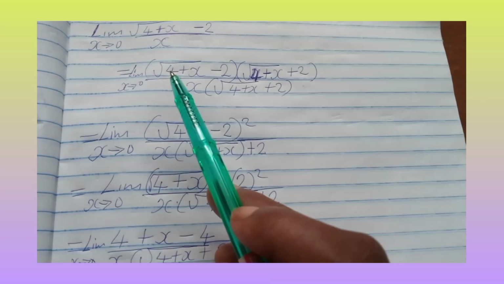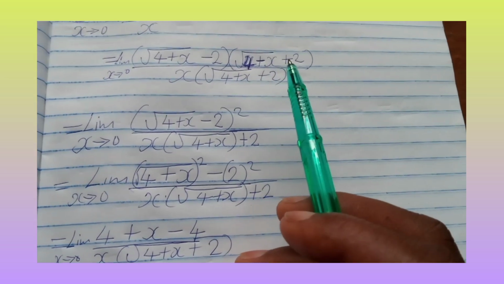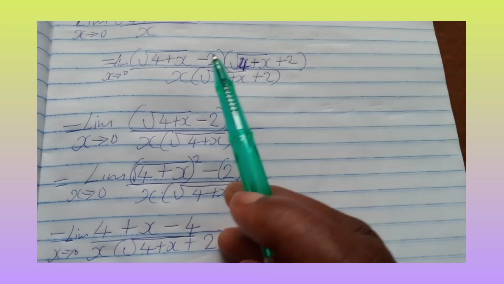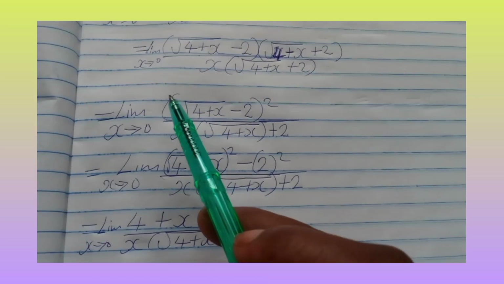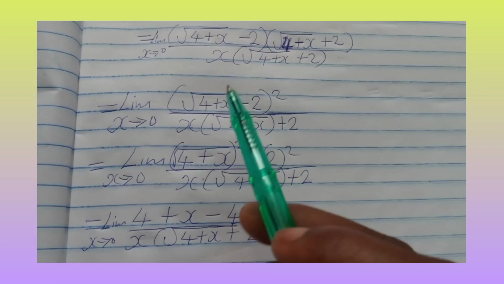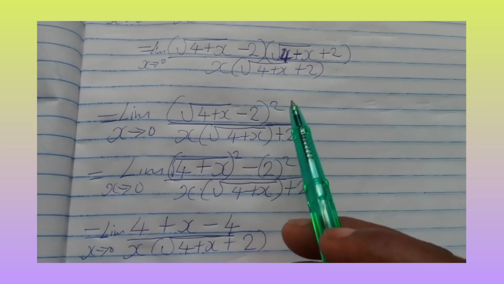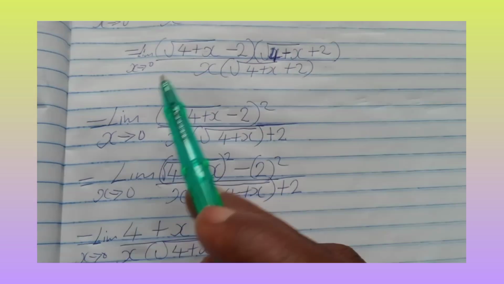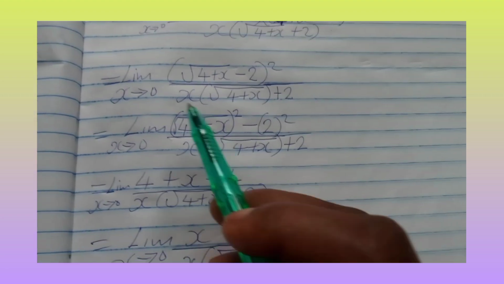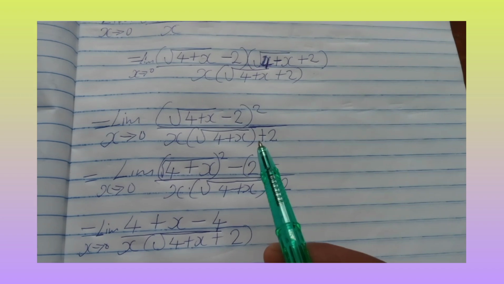You see that the denominator here, square root of 4 plus x minus 2 times square root of 4 plus x plus 2, they are the same thing except that it's only the sign that makes the difference. So minus times plus is the same thing as minus. That's why I have the square root of 4 plus x minus 2 squared, because this is a two-term function. It's the same thing as this two-term function by expansion. So we just square it. We put it together, so that is why you see this square root sign. It's a two-term function inside. So all over x times the square root of 4 plus x plus 2.